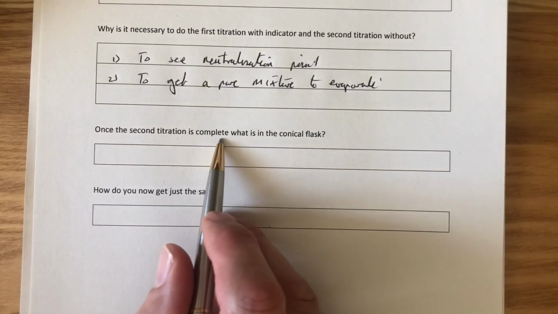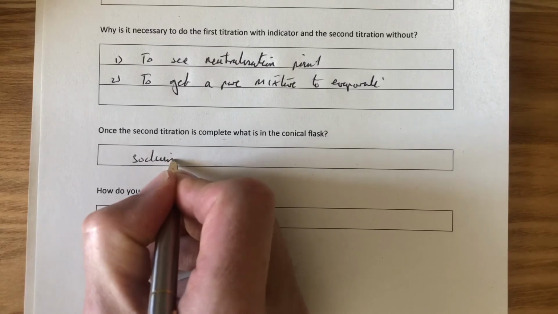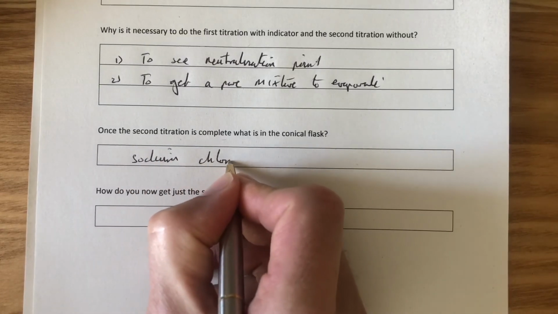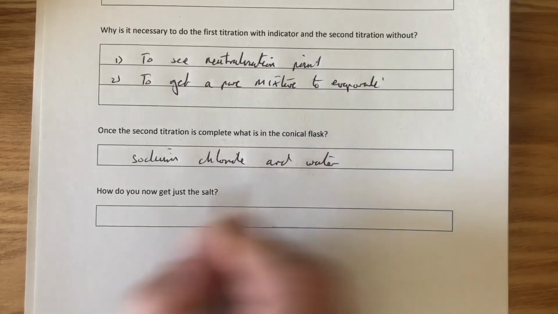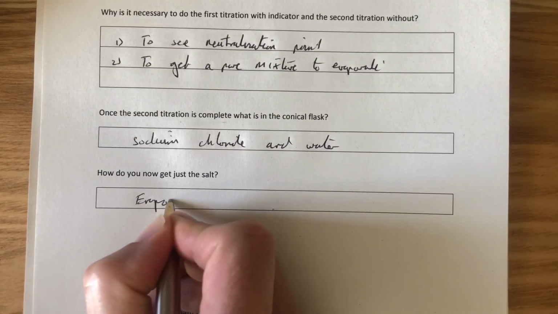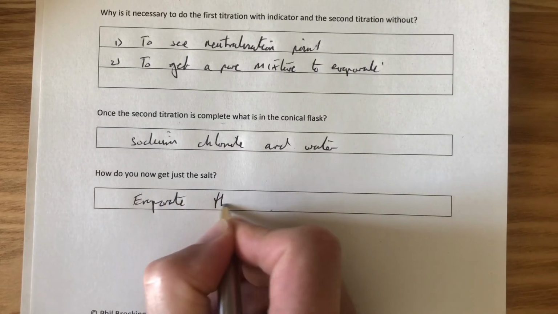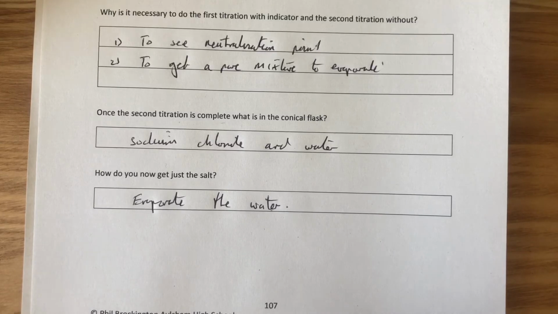Once the second titration is complete, what is in the conical flask? Answer: sodium chloride and water, both products. How do we get just the salt? Answer: evaporate the water. And that is how we get a pure dry sample when we start with 2 soluble reactants.